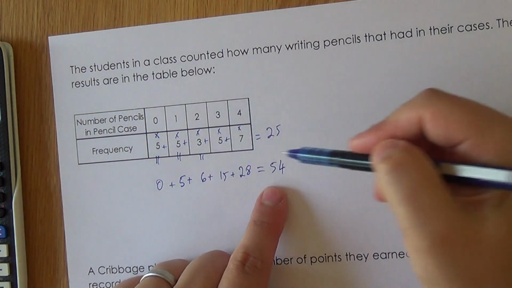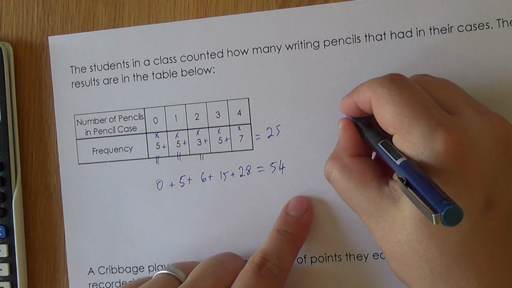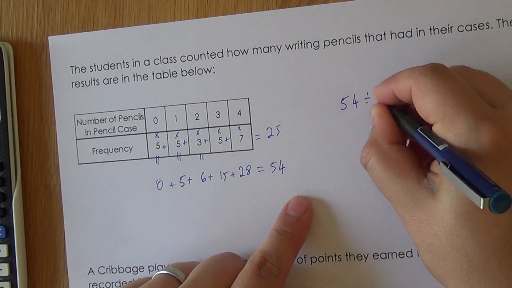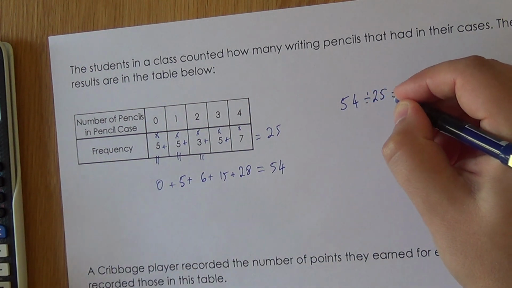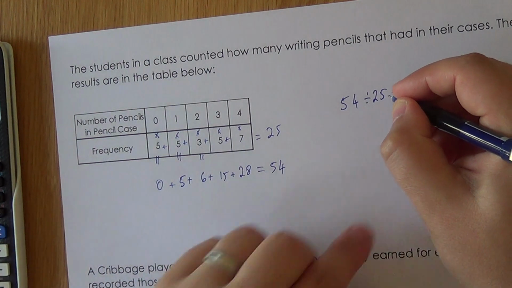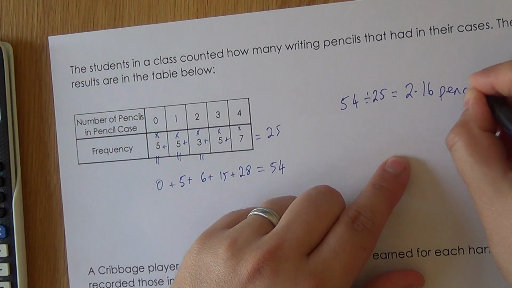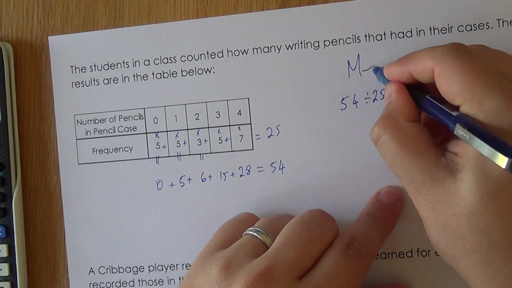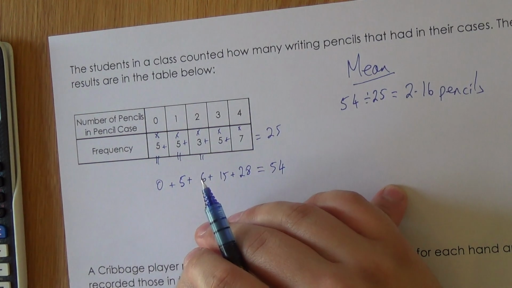So this class has 54 pencils in it and 25 students. So each student will have approximately 2.16 pencils. And that is the mean. So the mean student in that class has 2.16 pencils.